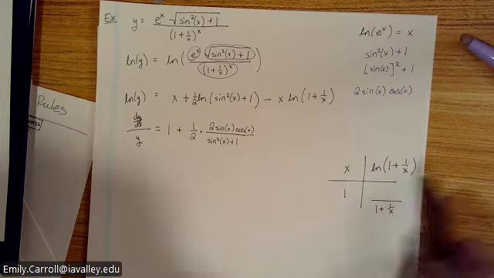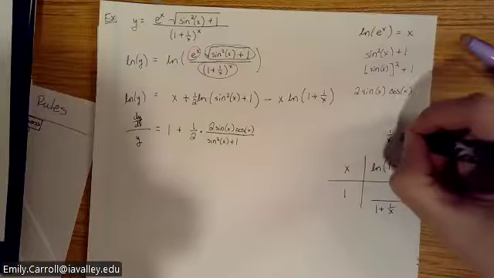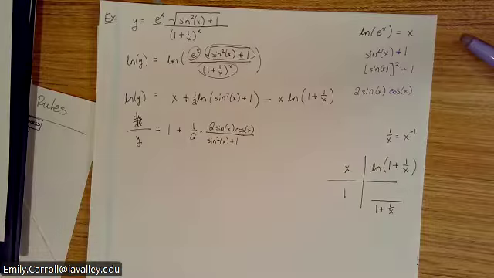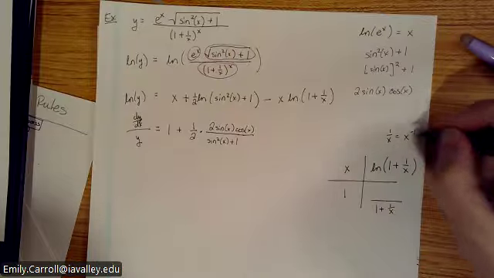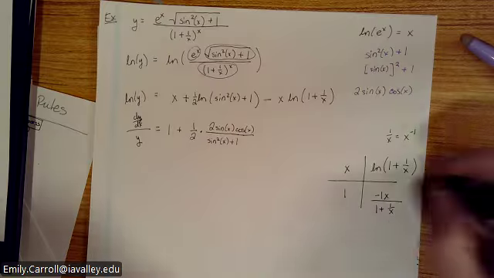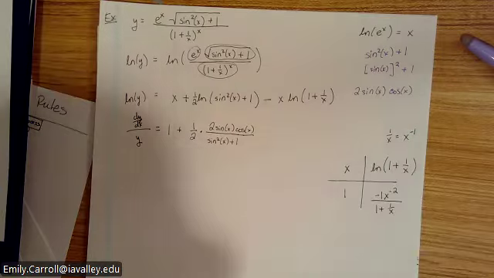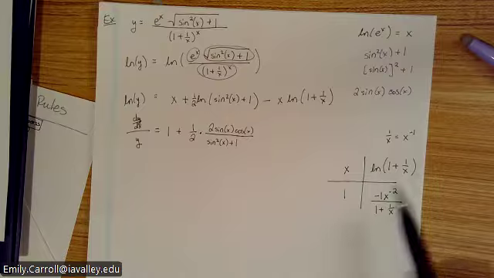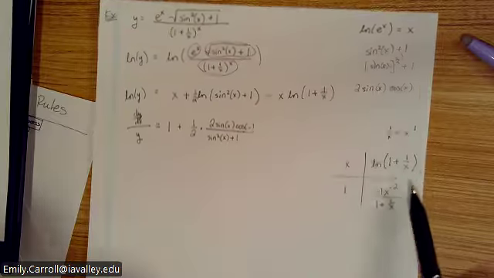Derivative of 1 over x. Okay, because 1 over x is x to the negative 1. We're going to swing down the negative 1. And then we're going to drop the power by 1. Okay. Now let me clean this up a little bit.